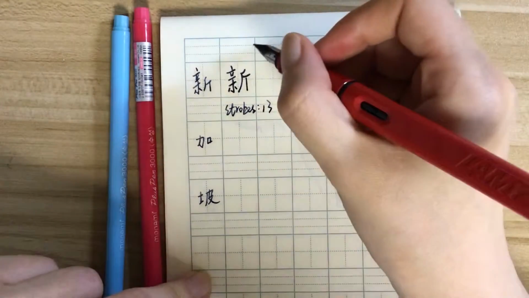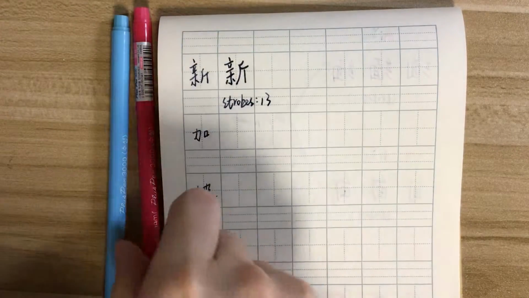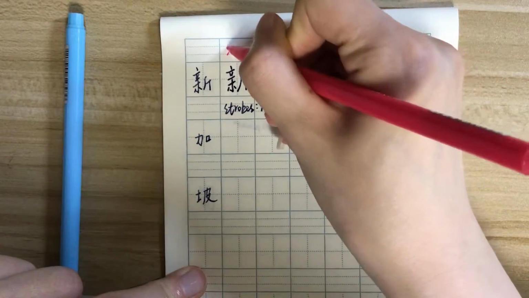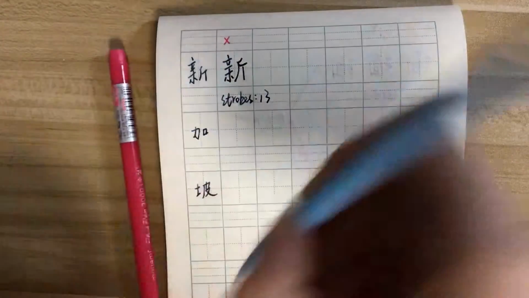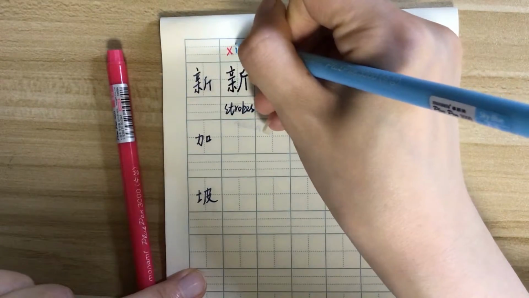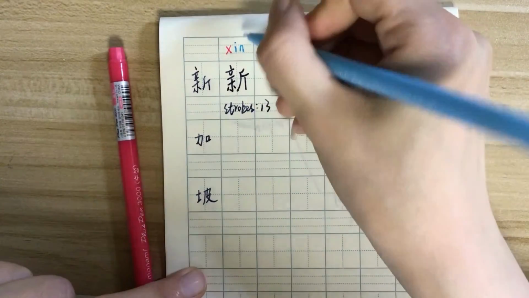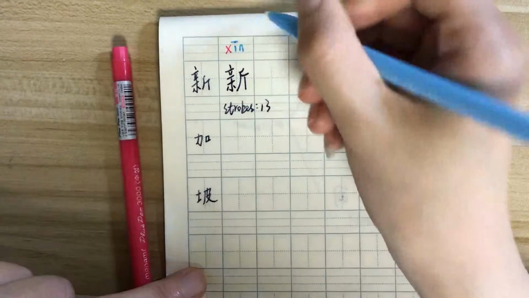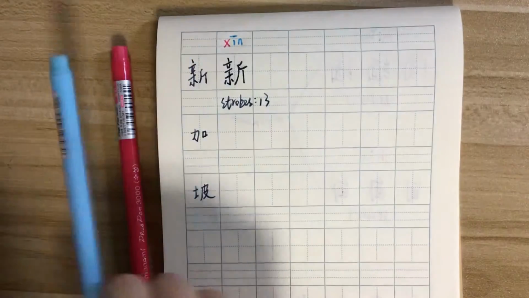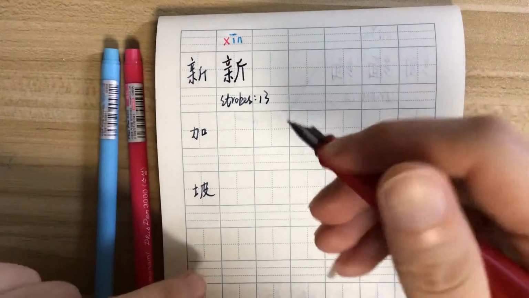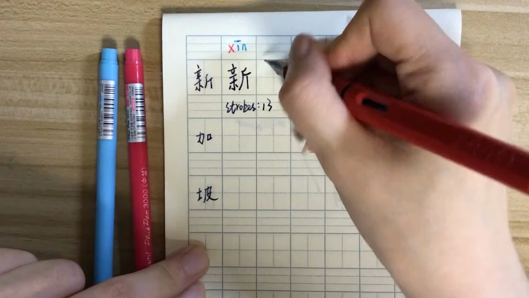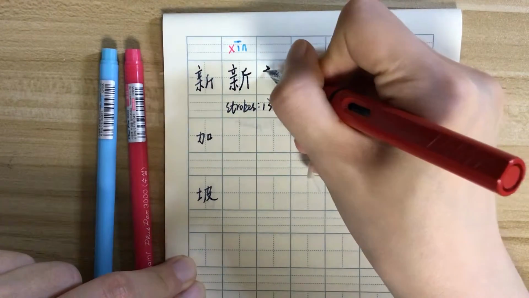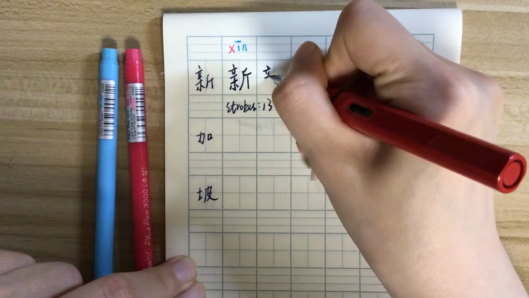Did you count it right? And its pinyin is xīn. The initial is x, and the final is īn, and its tone is the level tone. xīn. I'm going to write it again. This character is a little bit complicated, so I'm going to write it slowly. You can write it with me.